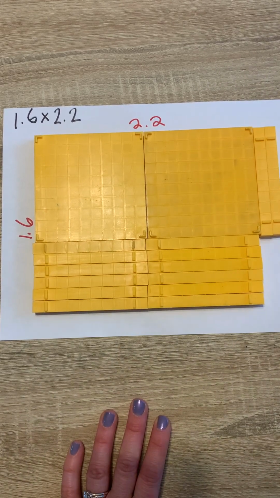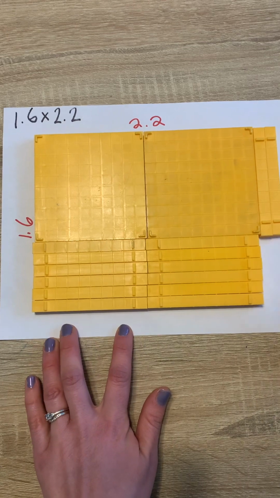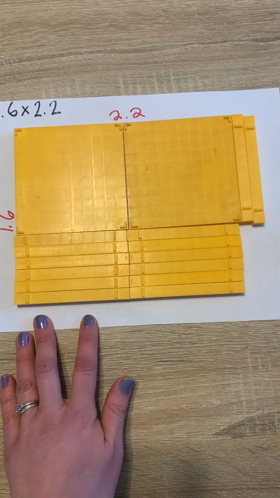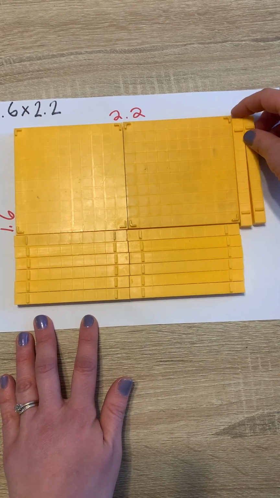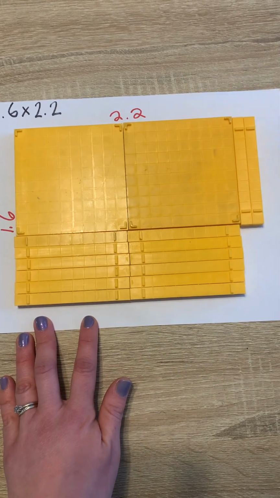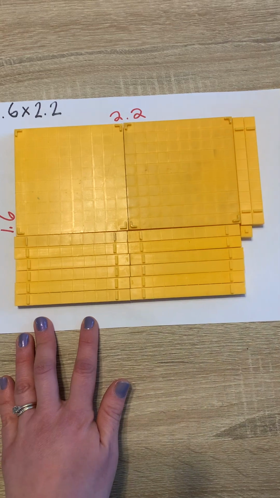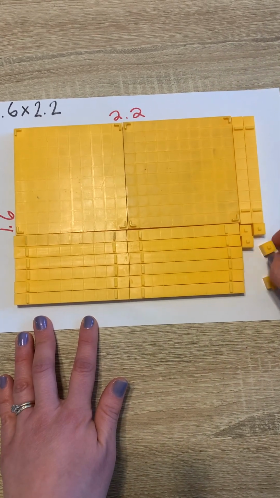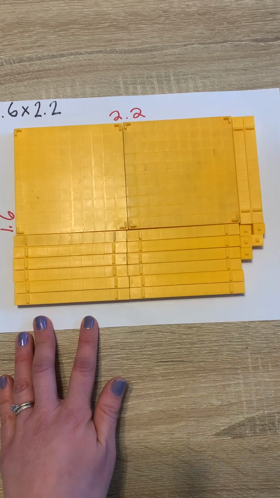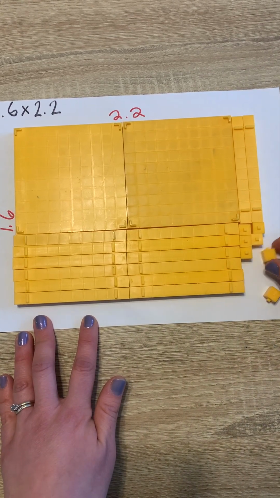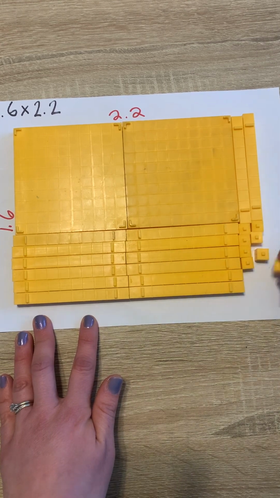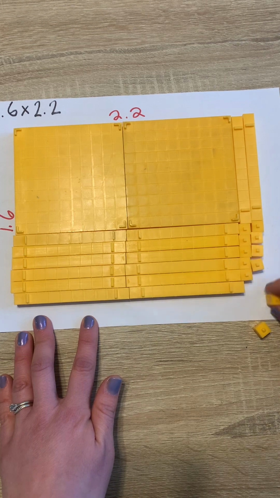And then again, I know that on this side I'm not going to be able to use a rod because it's definitely too big. So I'm going to use some of the smaller cubes, which are worth 1/100th each. So 1, 2, 3, 4, 6, almost done.